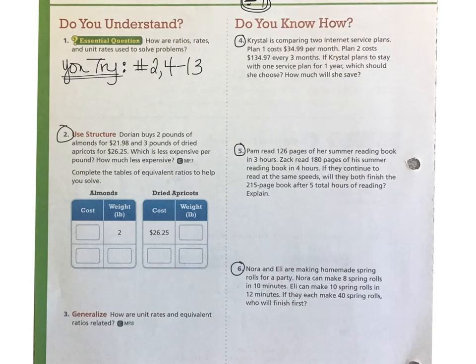Now I'd like for you to try questions 2 and 4 through 13.